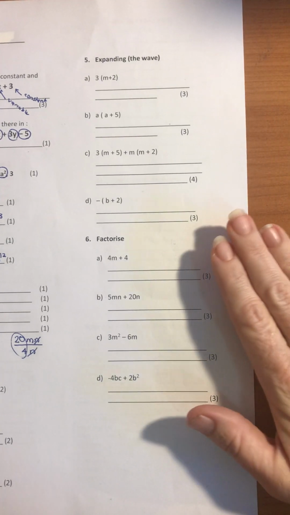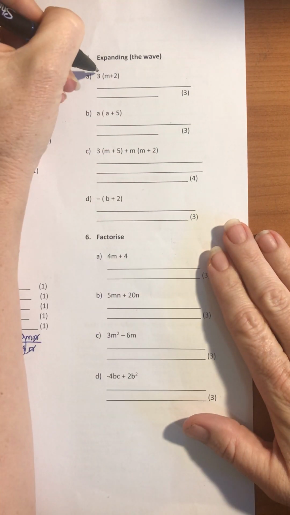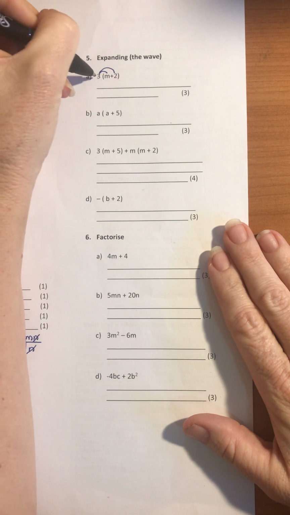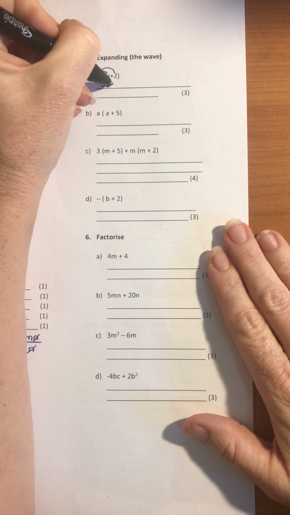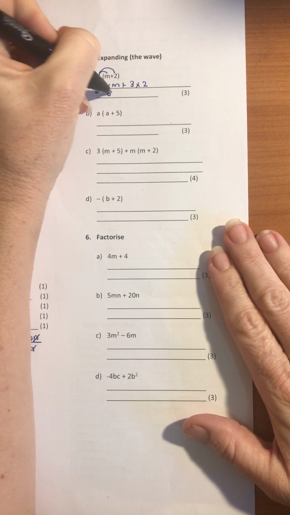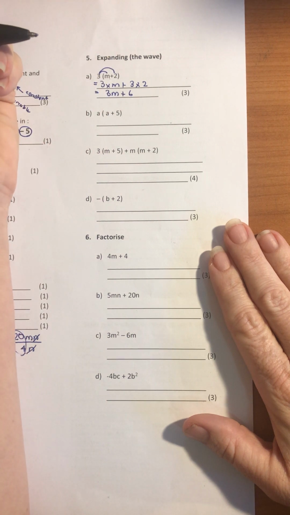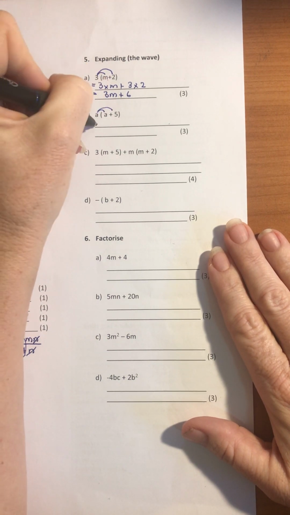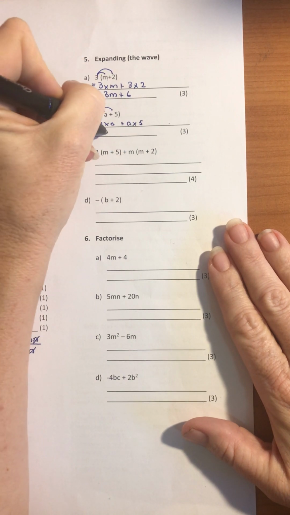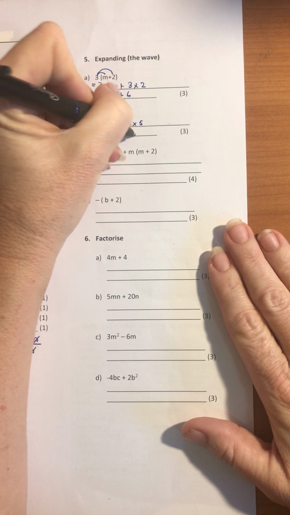When we go over to our expanding, I like to call this the wave because we draw in the wave that we are going to multiply. So we're doing 3 times m plus 3 times 2, and that's going to give us 3m plus 6 as our answer. Here we've got a times a plus a times 5, so we get a squared plus 5a as our answer.